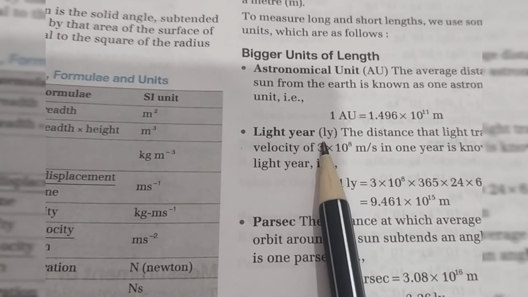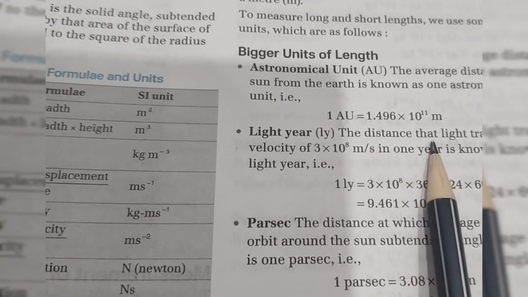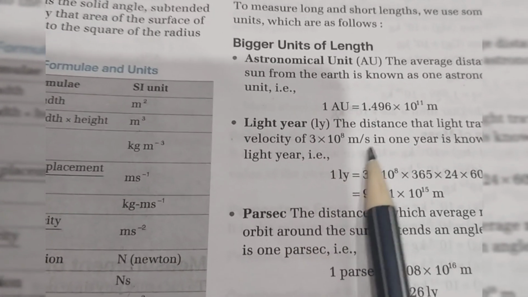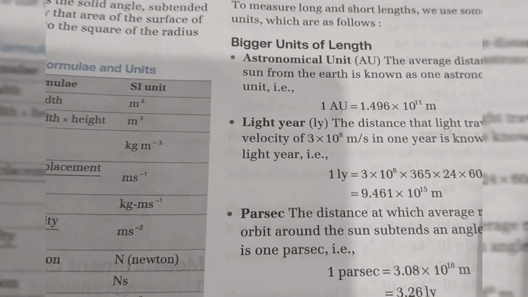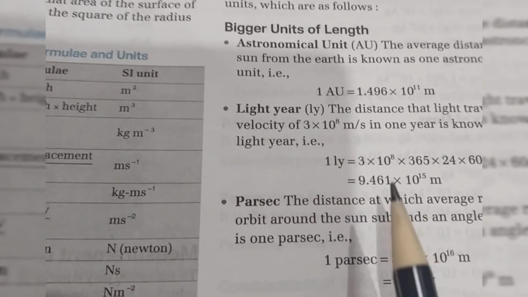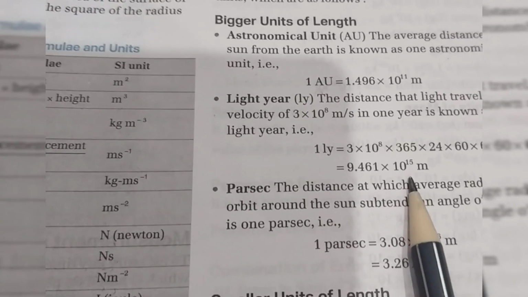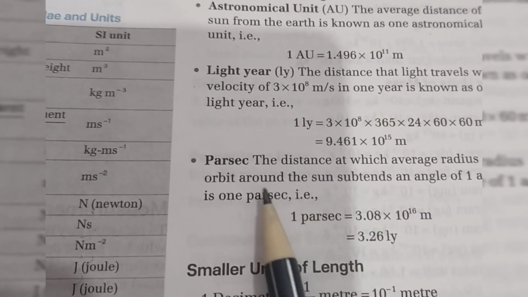Light year, it's represented by Ly. The distance that light travels with the velocity of 3 into 10 to the power 8 meter per second in 1 year is known as 1 light year. So 1 light year is equal to 9.461 into 10 to the power 15 meter.